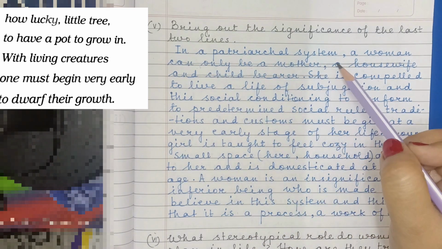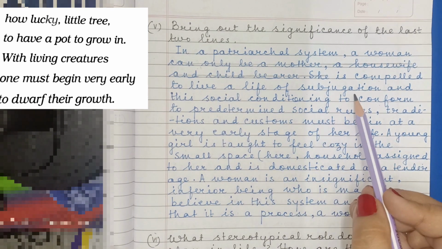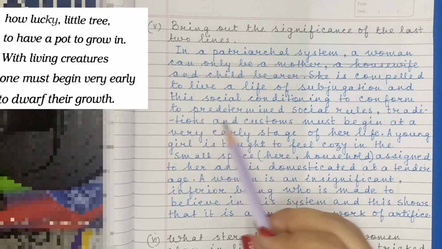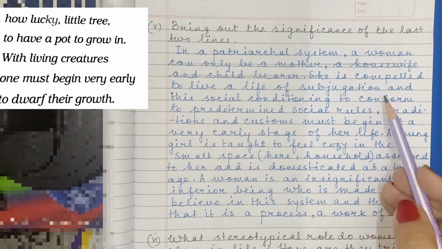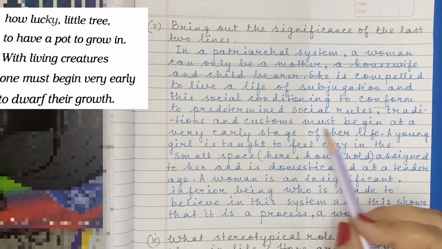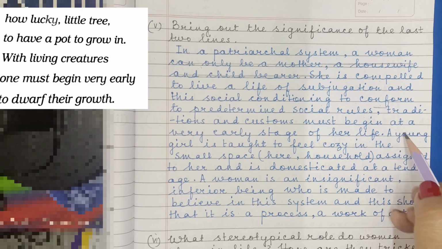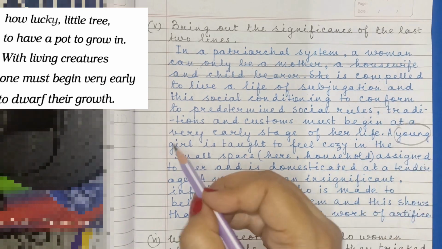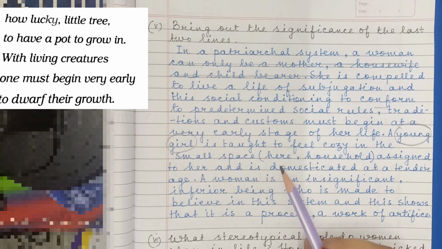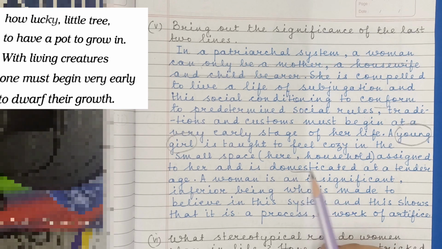In a patriarchal system, a woman is compelled to live a life of subjugation, and this social conditioning to conform to predetermined social rules, traditions and customs must begin at a very early stage of her life. A young girl is taught to feel cozy in the small space, the household, assigned to her and is domesticated.